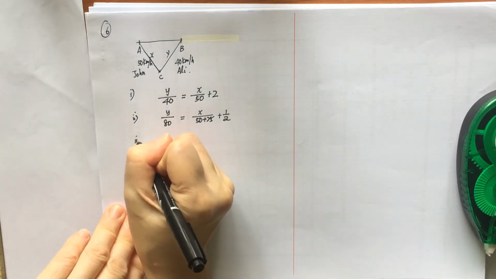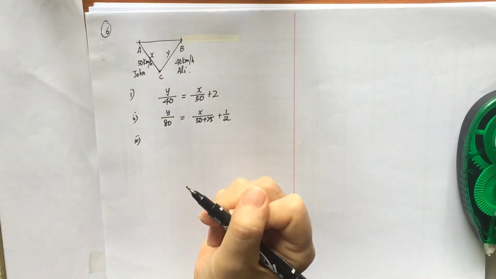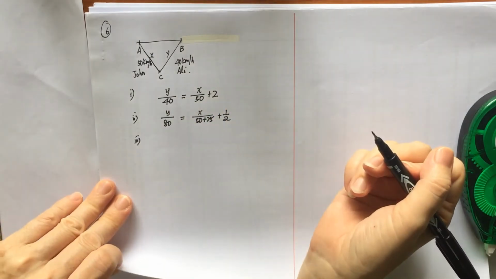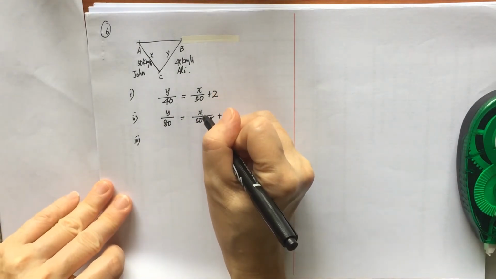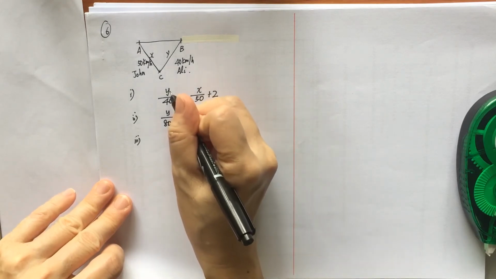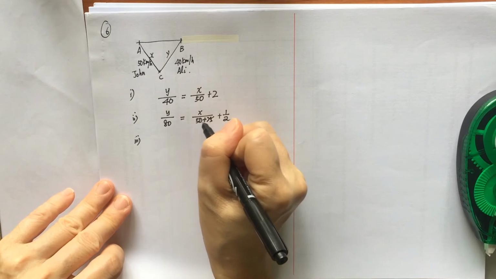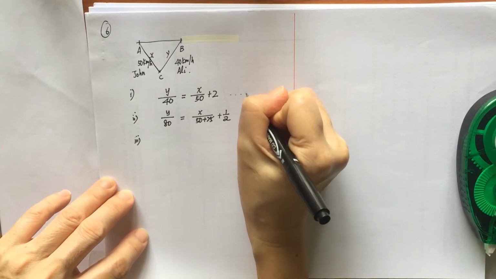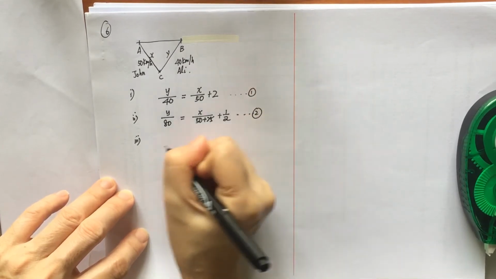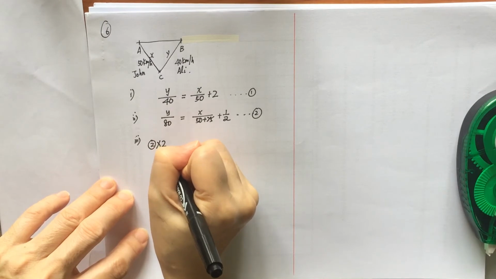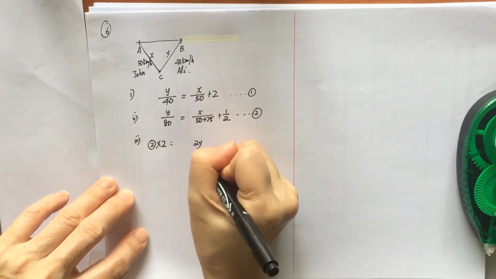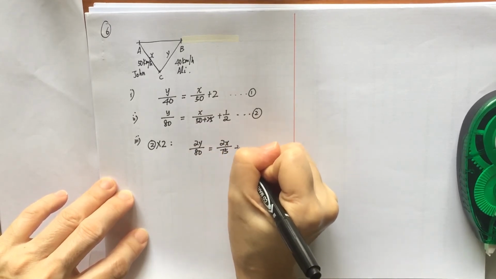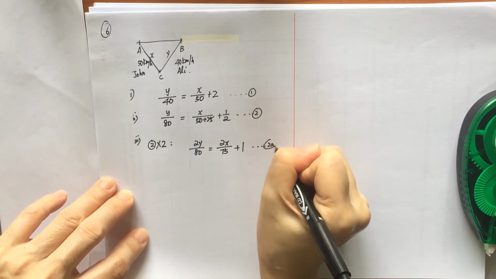Then the next part, I want to find out the x and the y. To find out the x and the y, which is easier to eliminate? This x upon 50 and x upon 75 is more difficult than y upon 40 and y upon 80. So as long as I multiply equation 2 by 2, I will get into this one. Let me call this equation 1 and this equation 2. So if I use equation 2 times 2, I'm going to get 2y over 80 equals 2x over 75 plus 1. So this is going to be equation 2a.